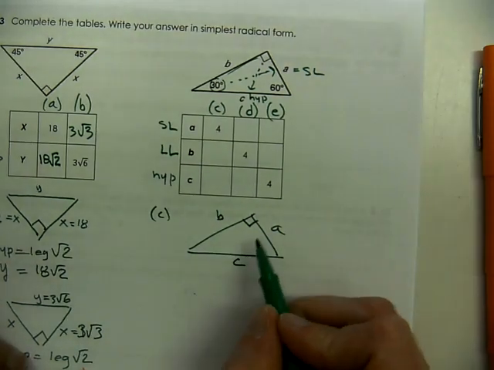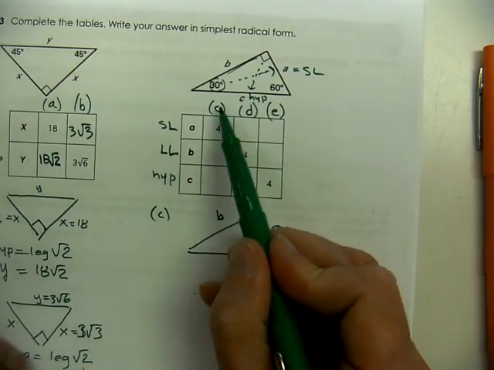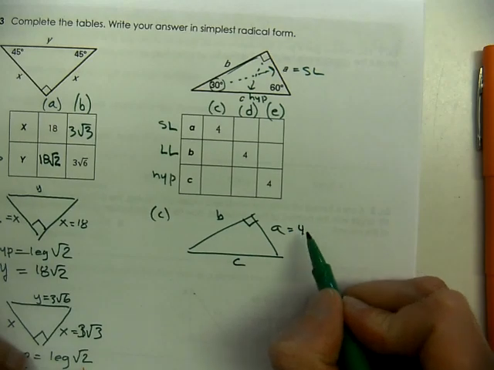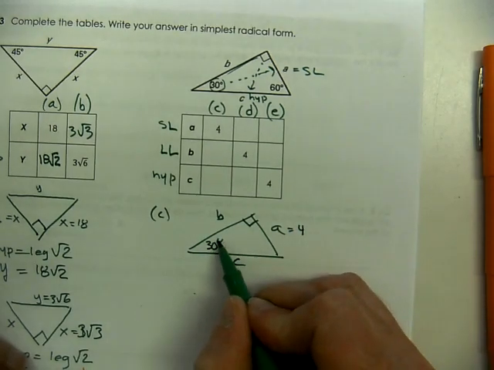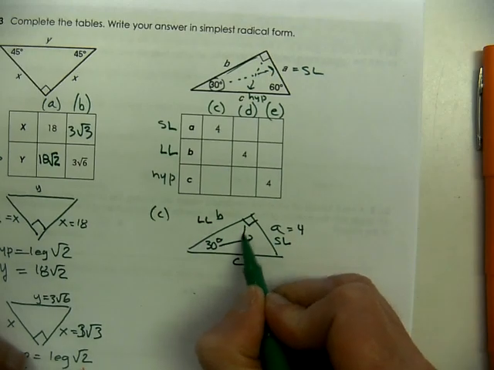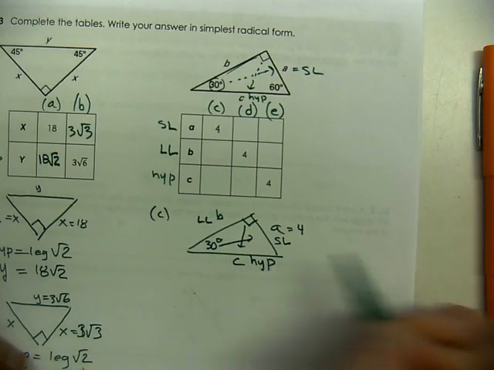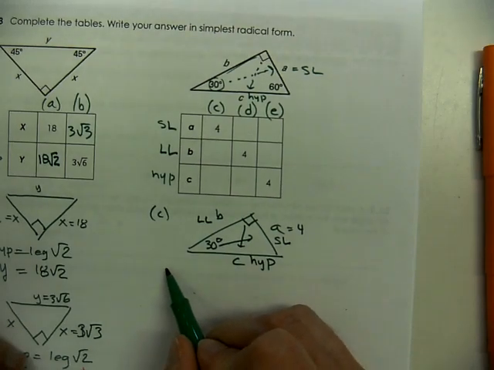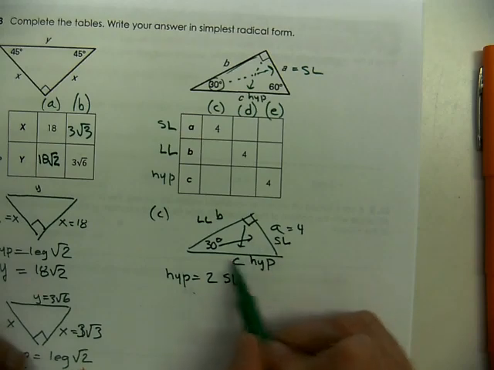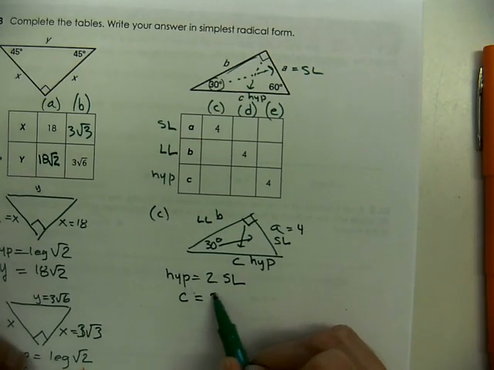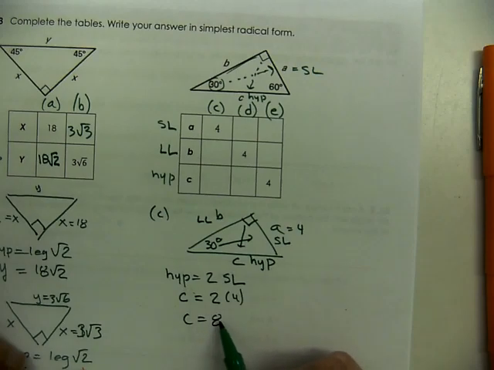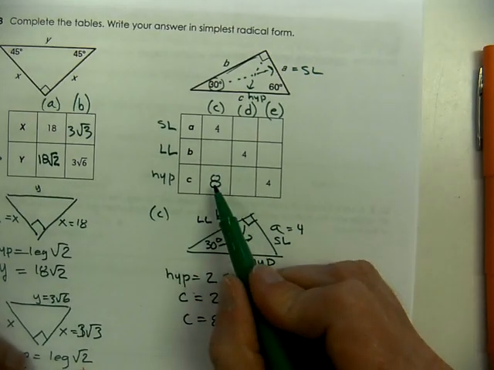There's the ABC. They're telling us in this column that 4 is the length of the short leg at letter A. I should probably label on this my short leg, my long leg, and my hypotenuse to help keep track of what we have. So here are the formulas. Hypotenuse equals 2 times the short leg. My hypotenuse is letter C, and the short leg is a length of 4, so that means C is 8. So we'll put that information here in the table.